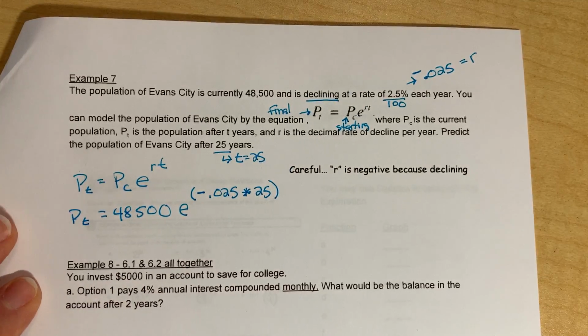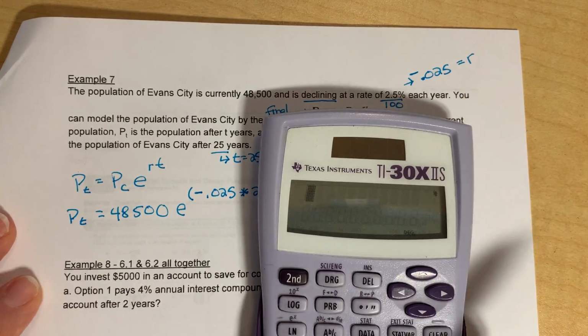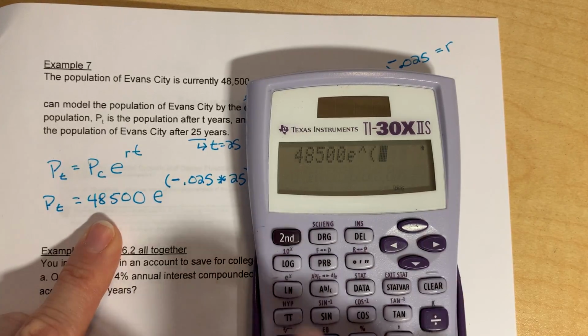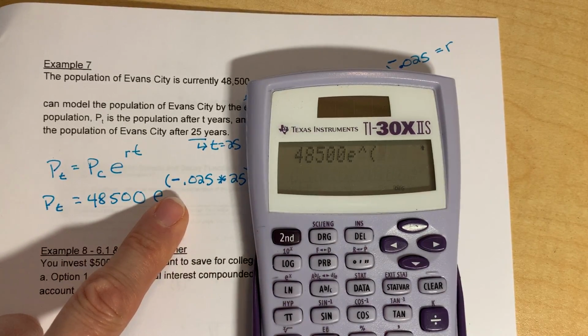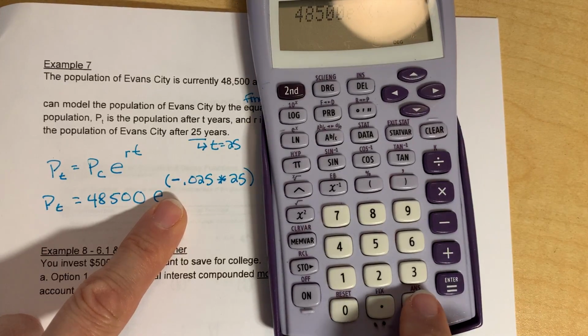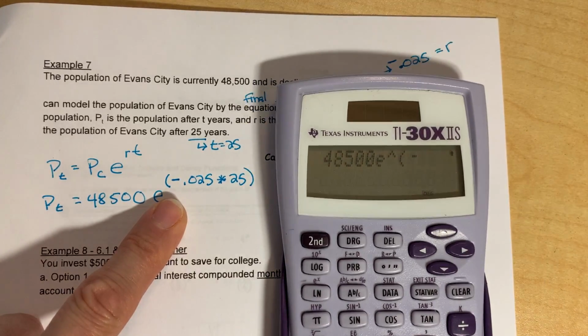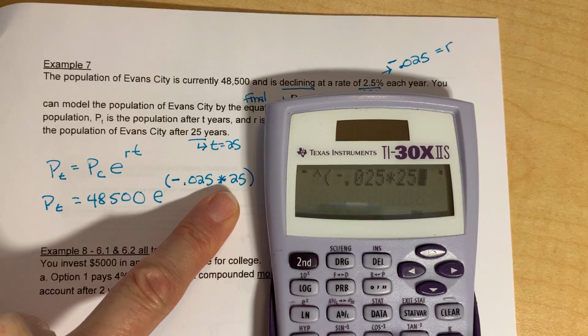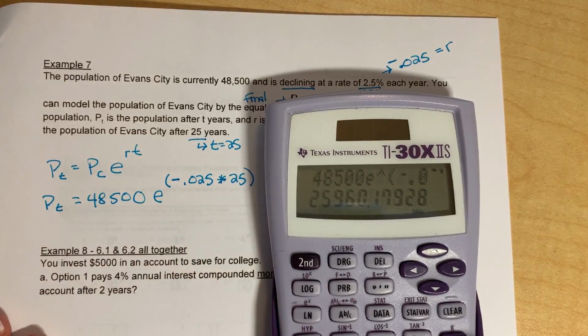Again, we can put that whole line in our calculator. So I'm going to put in 48,500, second natural log to get my E to the negative. Make sure you use this button for negative, not the minus sign. 0.025 times 25 years, right parenthesis.